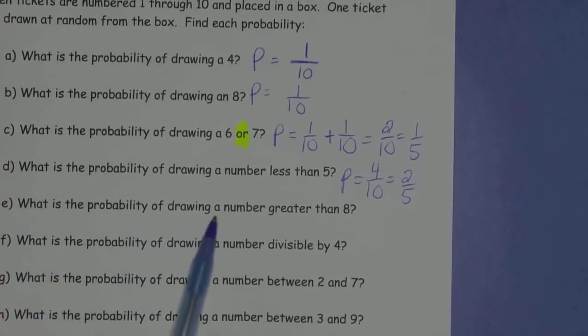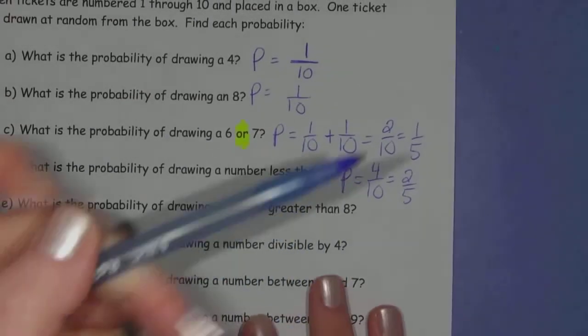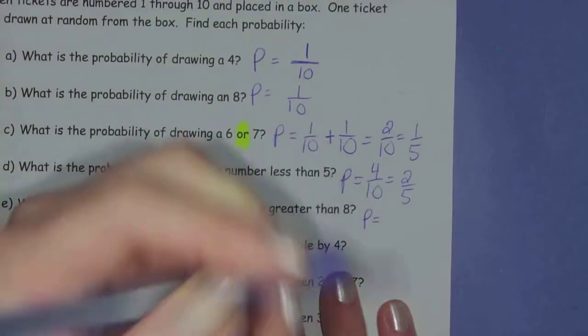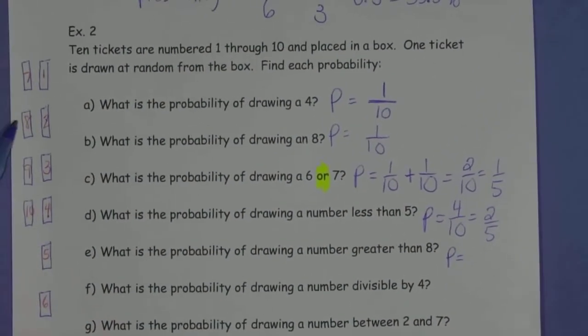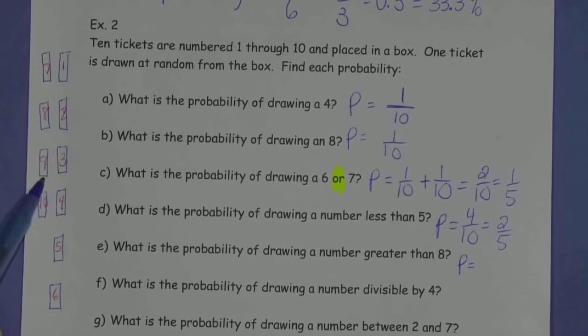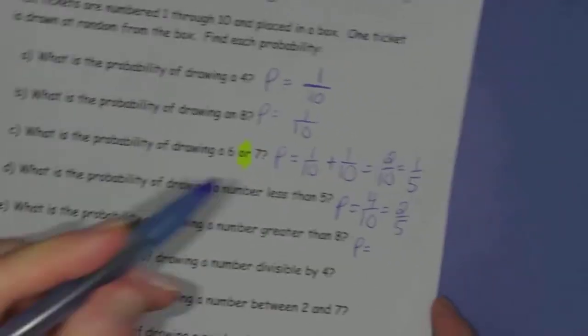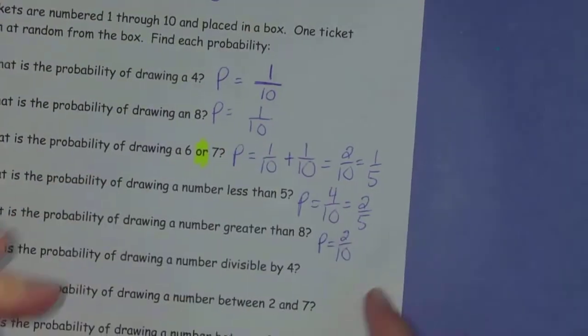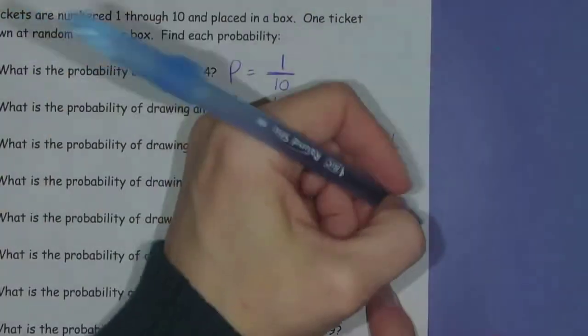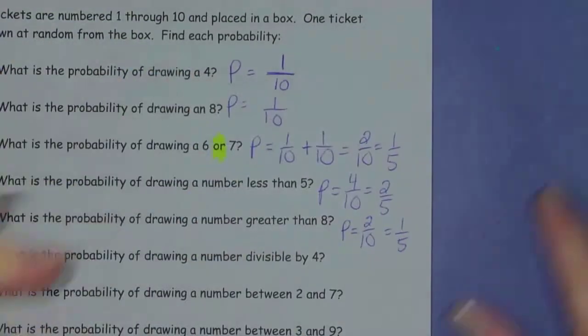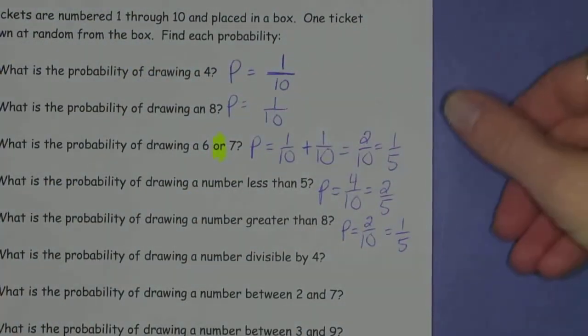Letter E. What is the probability of drawing a number greater than 8? Greater than 8, not equal to, greater. So here's my 8. We only have numbers 9 and 10. So we have a 2 out of 10 chance of drawing a number greater than 8. That would be 9 or 10. Again, that reduces to 1/5.